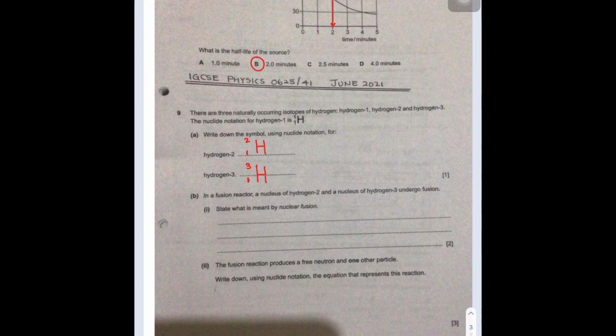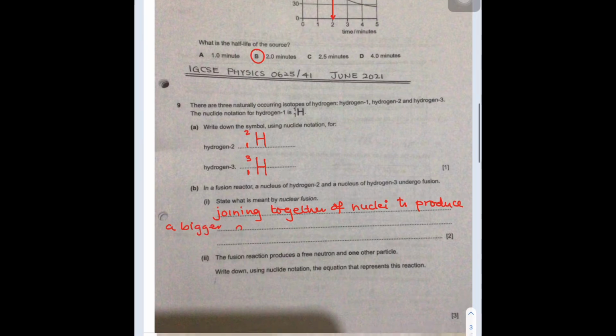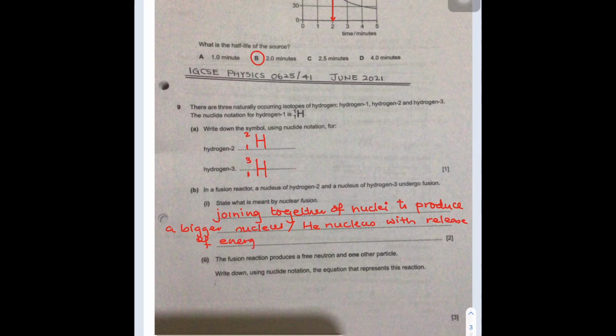We can say joining together of nuclei to produce a bigger nucleus, which is a helium nucleus, or alpha, we can even say alpha, a He nucleus, with release of energy. Let's try the next one.